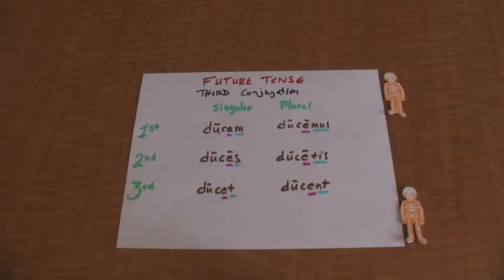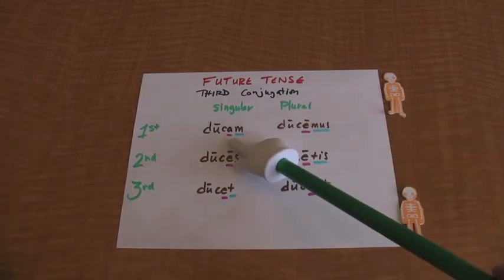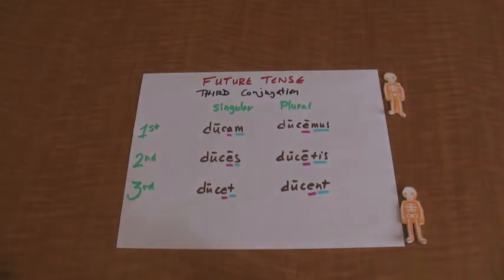The future is not what you would expect. Remember, the rule in the first and second conjugations was to use a tense marker, the letters BI, to mark a future tense. The third conjugation makes its future in a totally different way. For conjugation 3, the E is the sign of the future. You see that we have E's throughout, except in the first person singular, where the letter A is the sign of the future. Dūcam, dūcēs, dūcet, dūcēmus, dūcētis, dūcent.